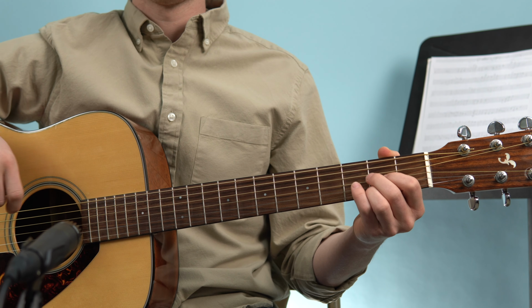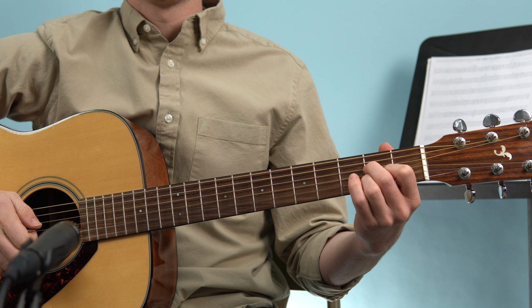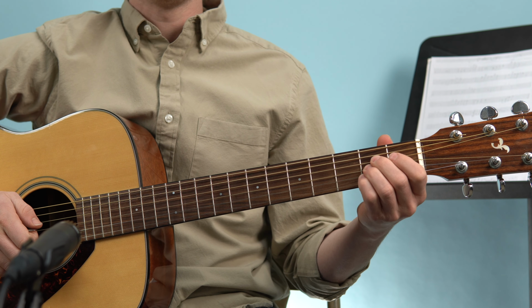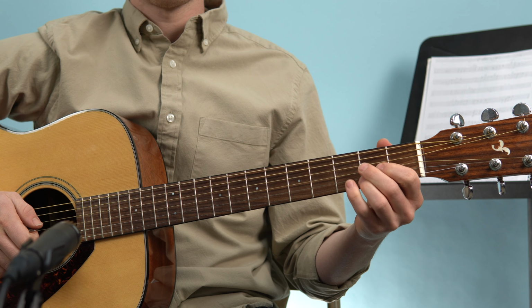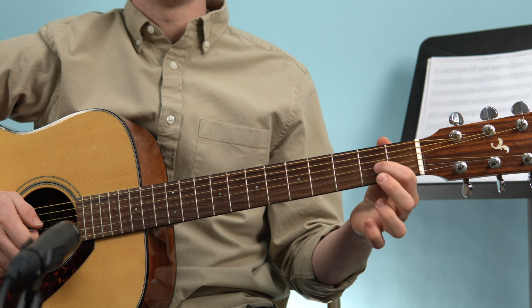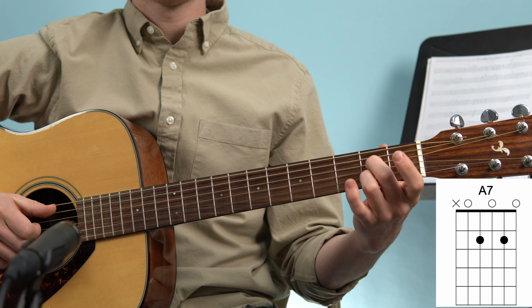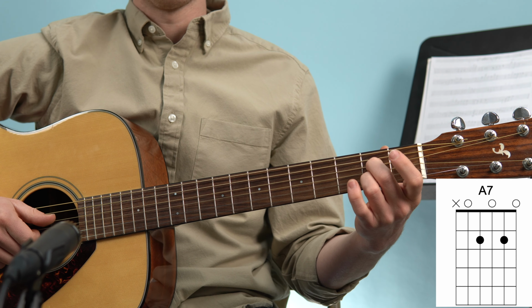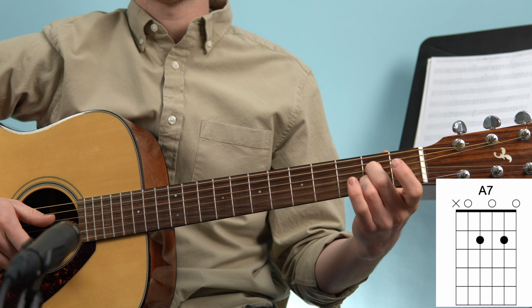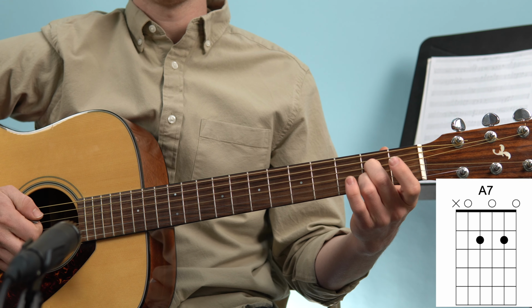For our A dominant 7th chord, let's set up an A major chord. All you're going to do, no matter what fingering you use for your A major chord, is lift off the finger that's on the 2nd fret of the G string and make that an open G string. So now you have an open A string, the 2nd fret of the D string, an open G string, the 2nd fret of the B string, and an open high E string. So play those 5 strings together.